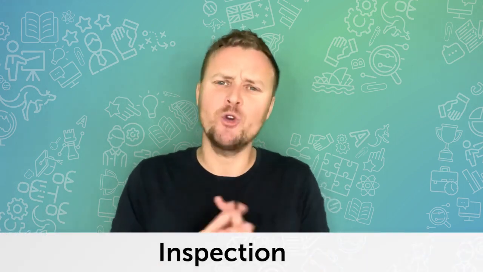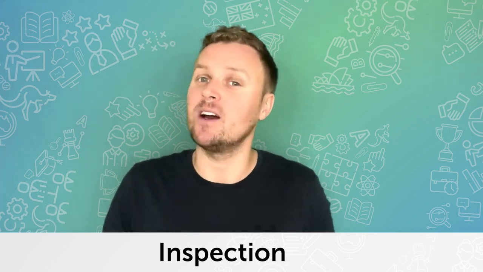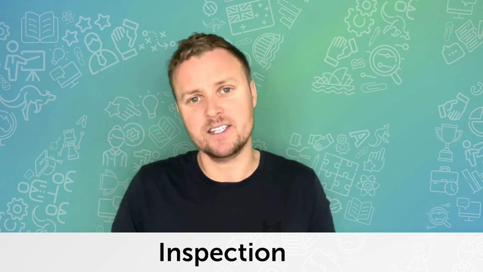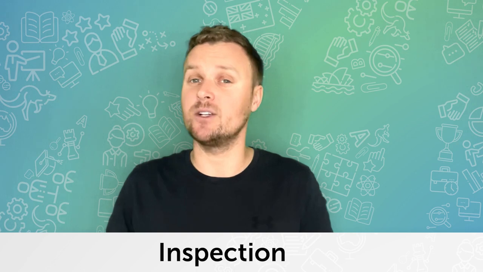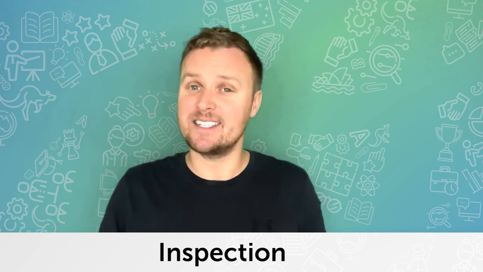Now our last word is inspection. You will need this word when you have found a place you like online and you would like to see it in person. In this case, you will schedule an inspection with the landlord or the real estate agent. An inspection is a visit or a viewing of the place you are interested in. So, if you find a place you like, you can send a message saying, "Hello, I am interested in the apartment you have advertised. Can we schedule an inspection?" This way, you will arrange a date and time to see that apartment.